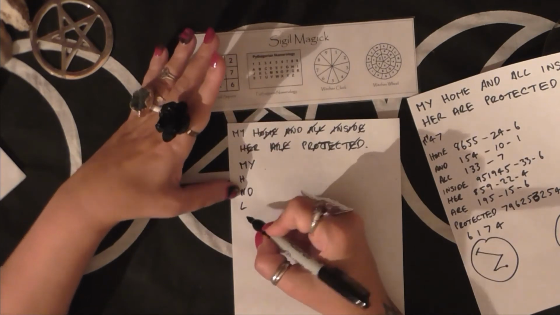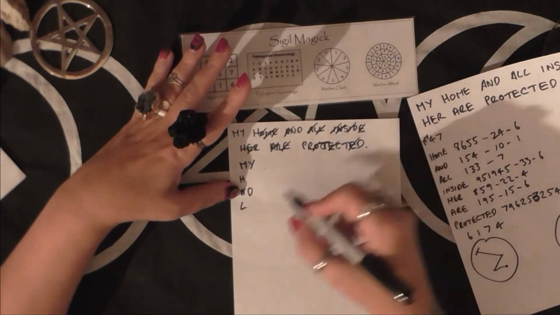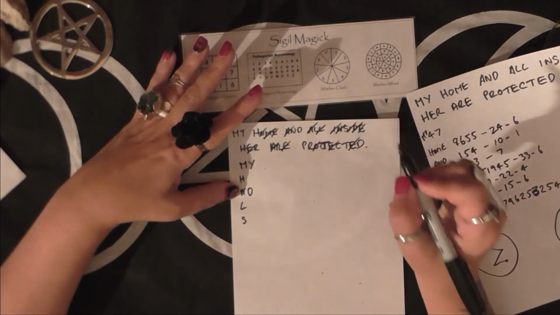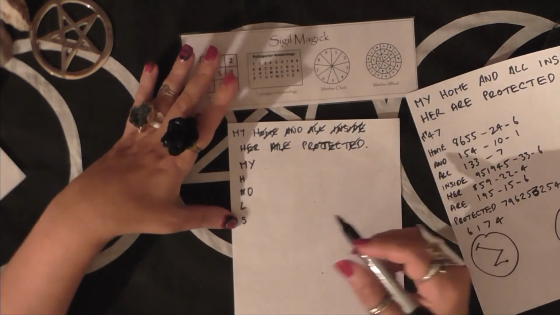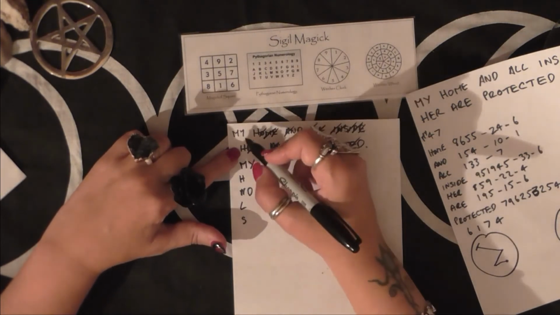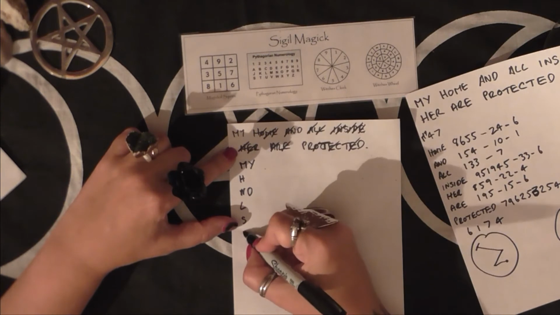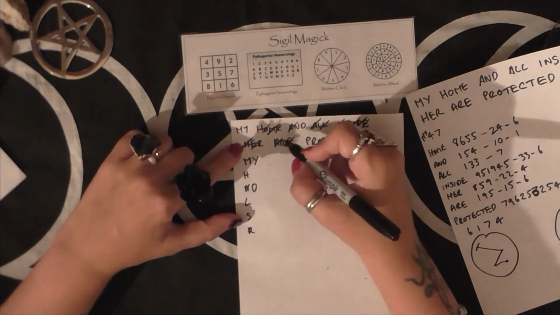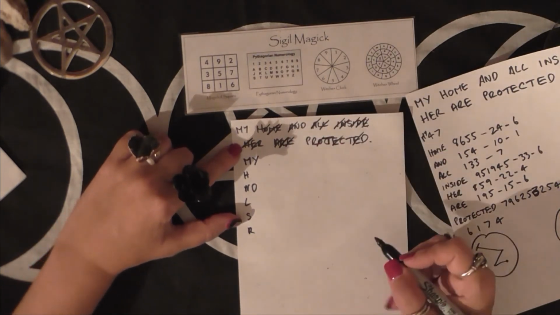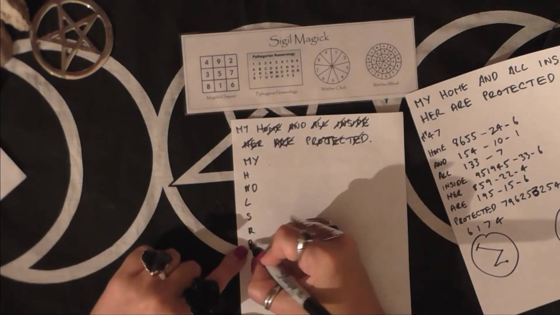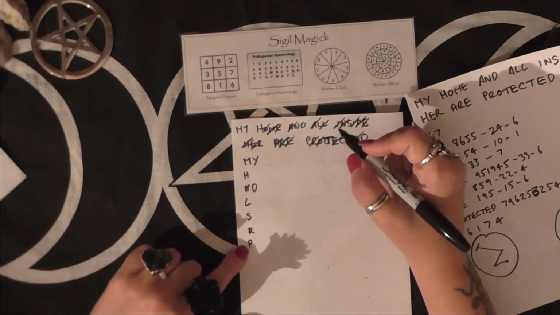Inside, start with an M, we've already got it. S, D, no, we've got that already. Right, her, we've already got that. A, we've got R. Okay. The next word, R is taken out. The next word, protected. P, take out the R.